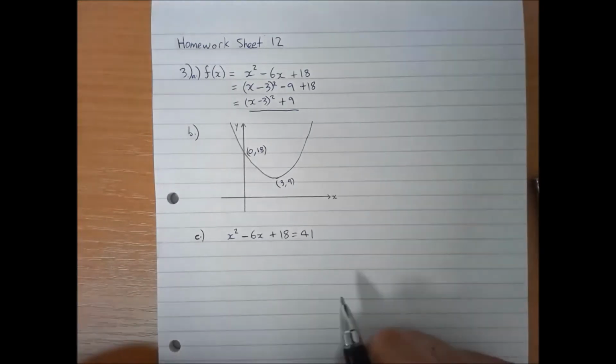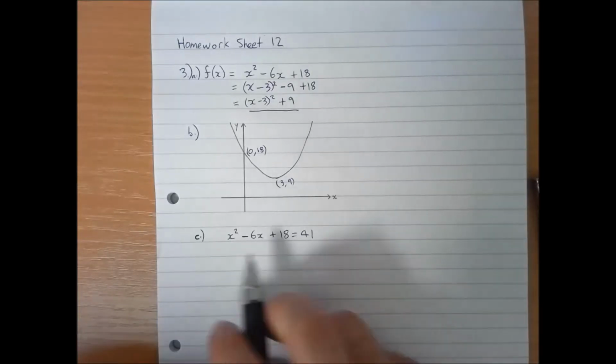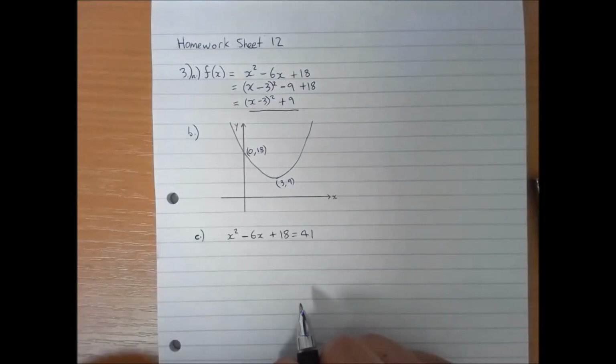Part C asks us to solve where this quadratic meets the line y = 41. To do that, we'll set our quadratic equal to 41. We're told to give our answers in the form p + q√2, which means this equation is not going to factorise. We can either use the quadratic formula or we can complete the square.